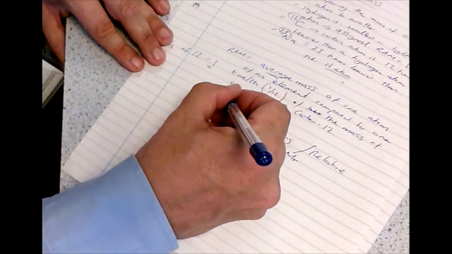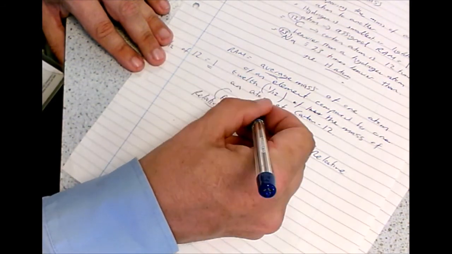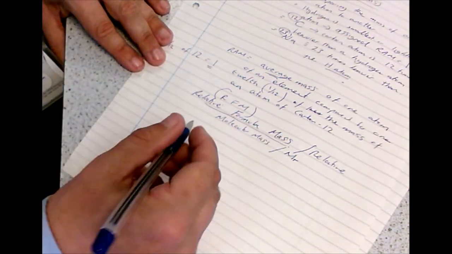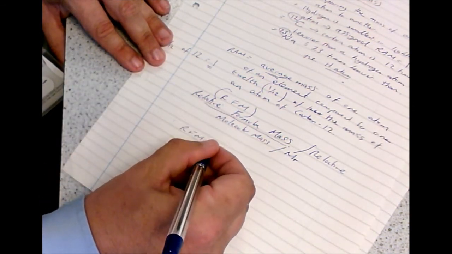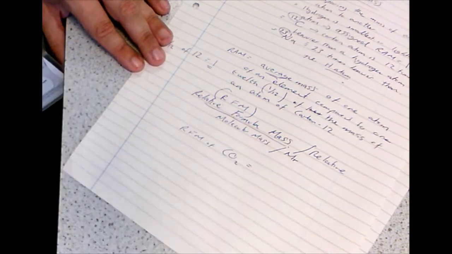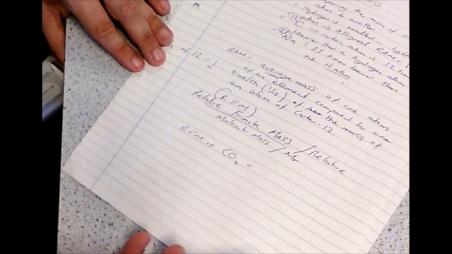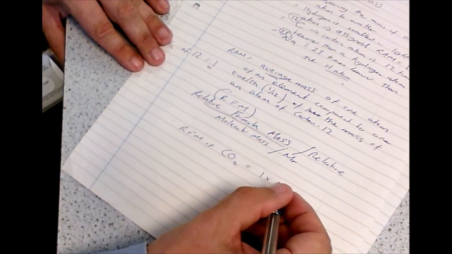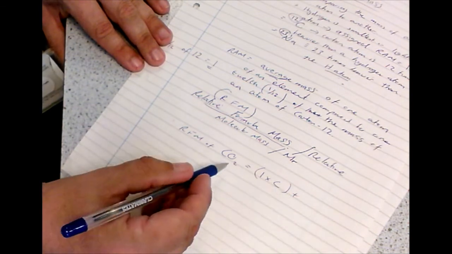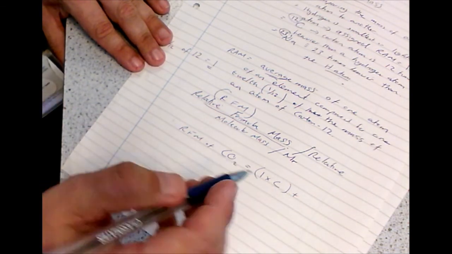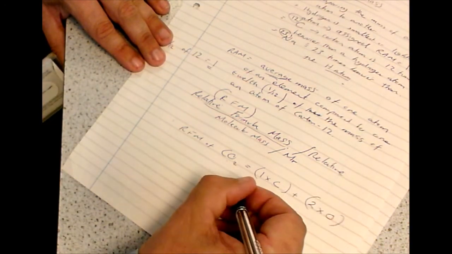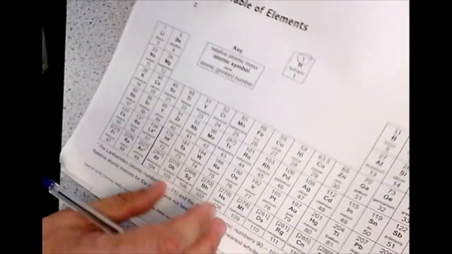Well, you could be asked to find the RFM. Yes, the RFM, relative formula mass, they abbreviate it all the time in science. The RFM of carbon dioxide. So what we need to do is count up the number of atoms in this molecule. We've got one carbon atom, 1 times C, and we've also got 2 lots of oxygen atoms, 2 times the O. So let's have a look on our periodic table and find out what those values are.